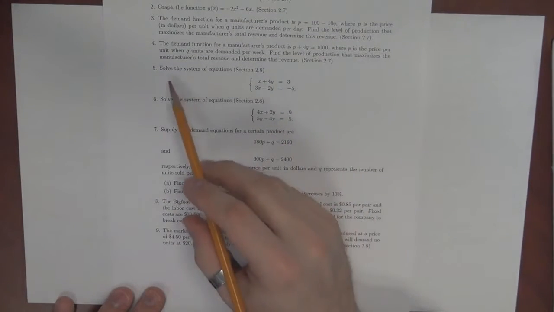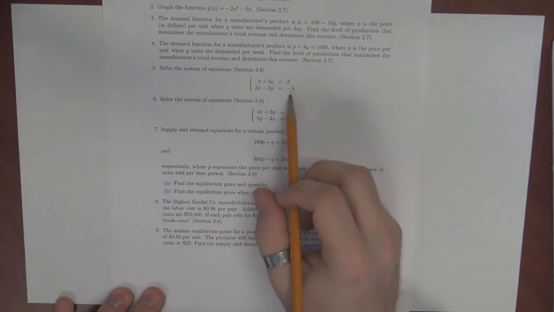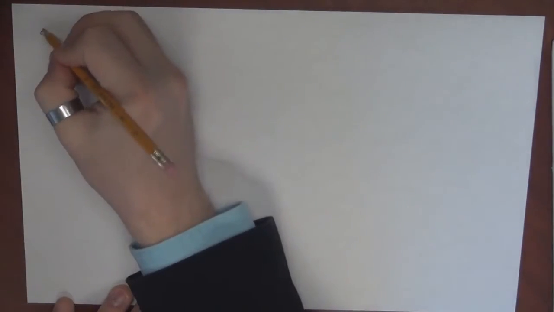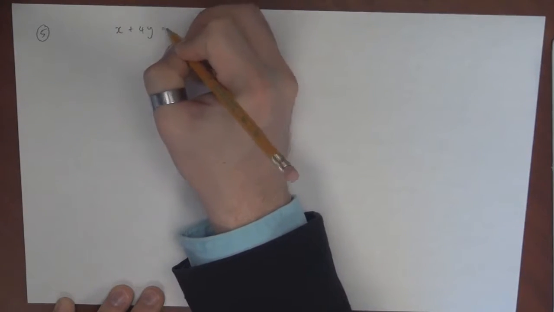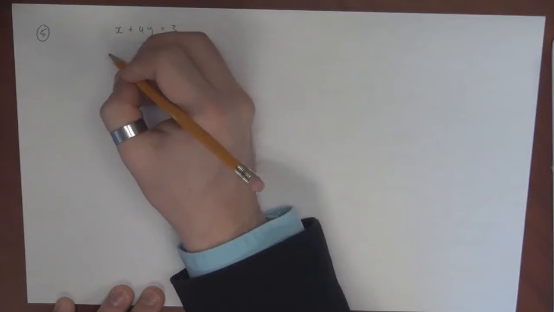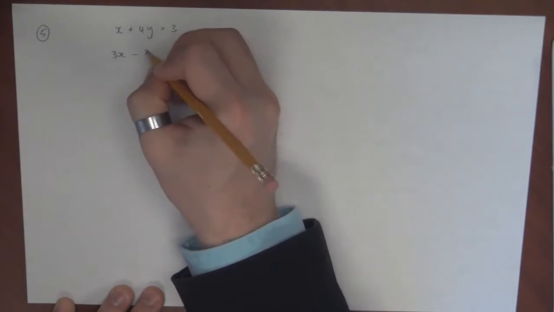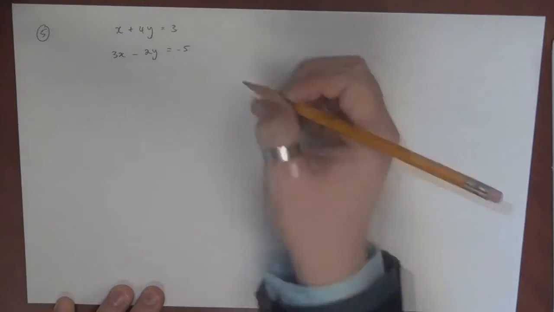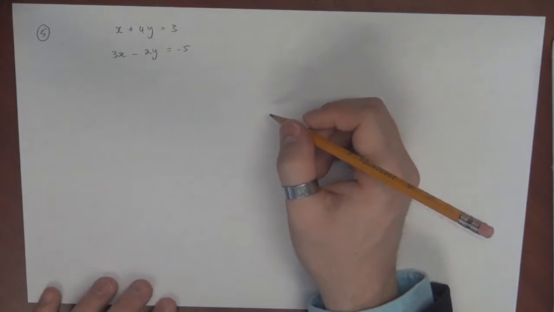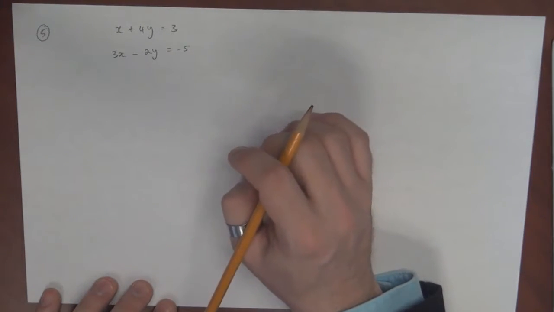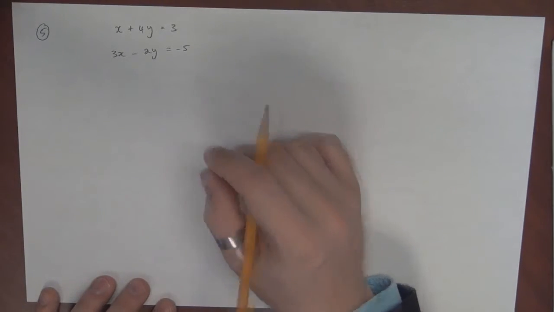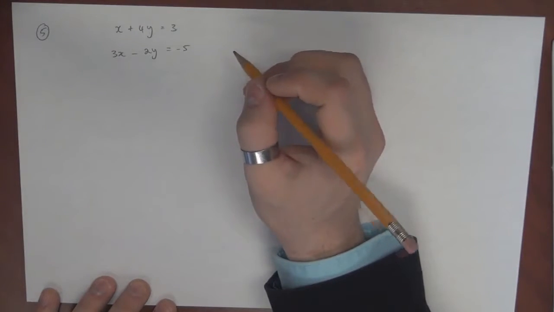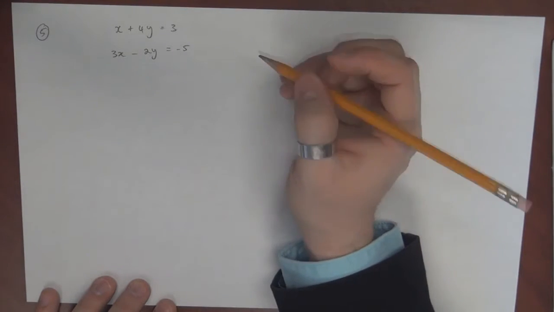For number 5, I want to solve the system of equations given here. So let me just rewrite that. For number 5, I have x plus 4y equals 3, and I have 3x minus 2y equals negative 5. So there are multiple ways to do this. For the sake of consistency, I'm just going to do one way that always works, but I do have the downside that I might create some fractions, but that's okay.